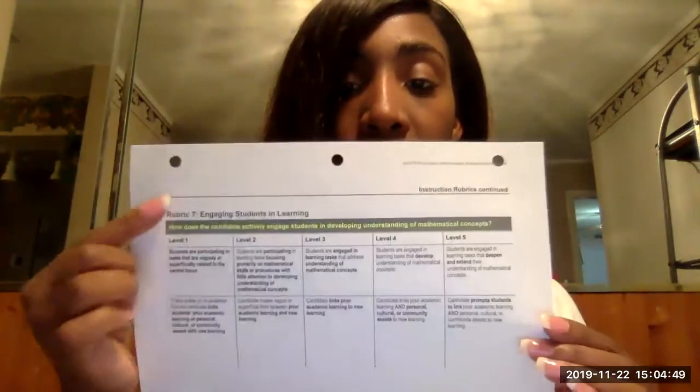Then we're going to go back to our handbook. We're going to remove rubric 7 on engaging our students. Go to our rubric level progression documents, and we're going to place in all of the items that are associated with rubric 7.